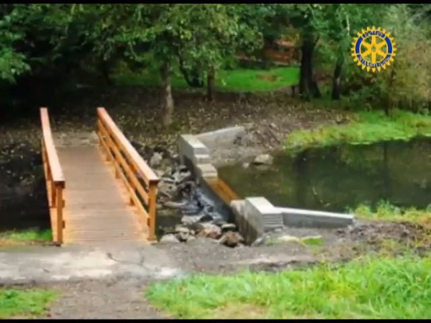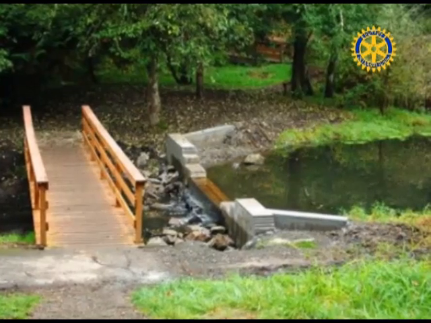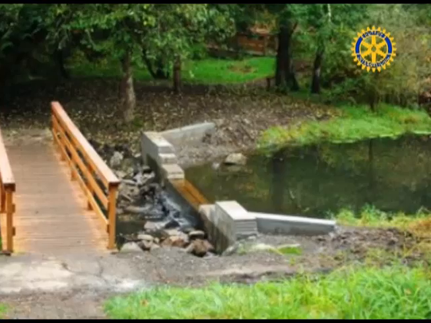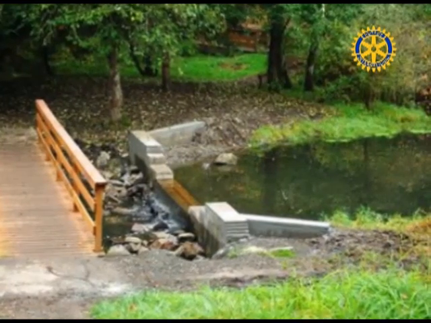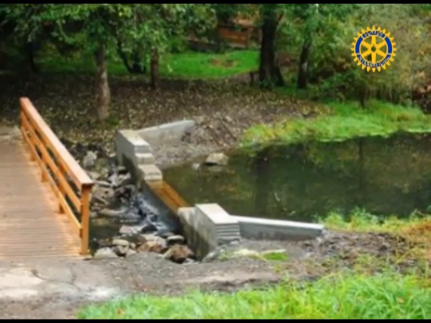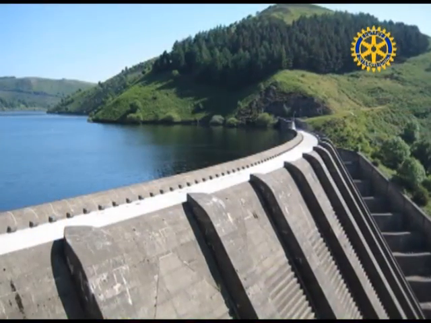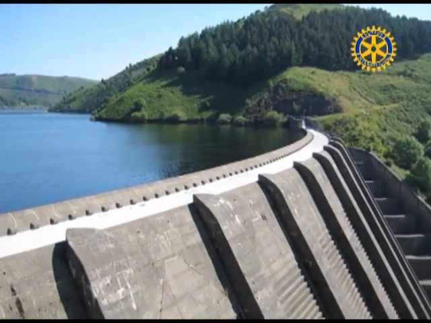Lower structures, known as weirs, may be only a few meters in height. They serve to raise the water level in a river by creating a small pond. The reservoir, or impoundment, is the water body retained behind the dam. Reservoirs may be extremely large, forming extensive lakes.